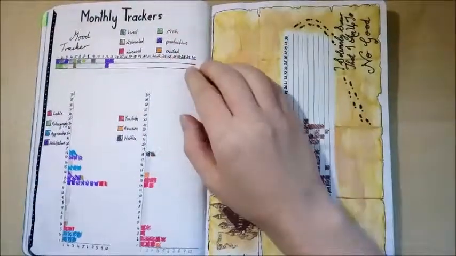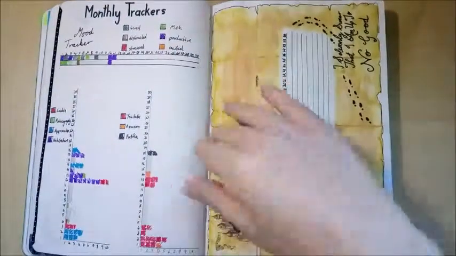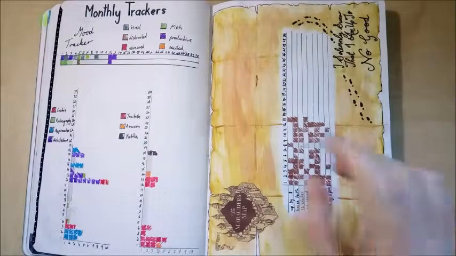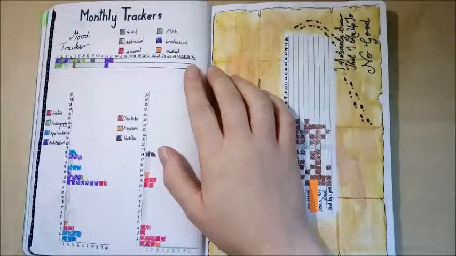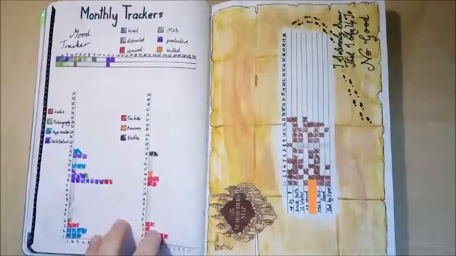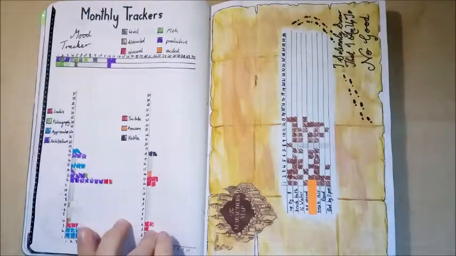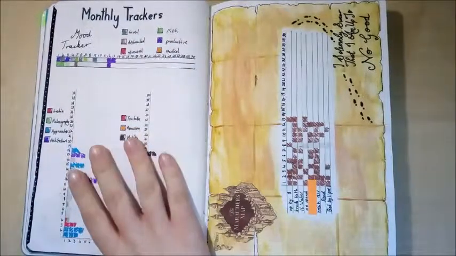My mood tracker I've completely fallen off, but I think I'm going to still include this. I'm going to include this in my month page though, the month at a glance, because I don't want to dedicate a whole page to mood tracking. I don't need these productivity trackers next month because I finish college for Christmas on I think like the 1st of December or something, so I don't need these for December.